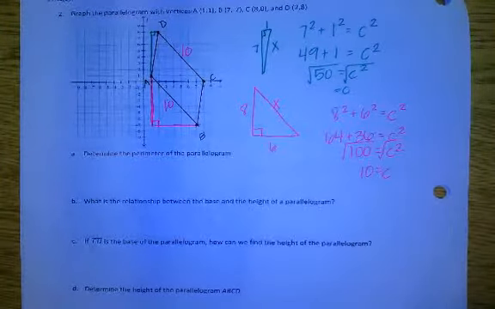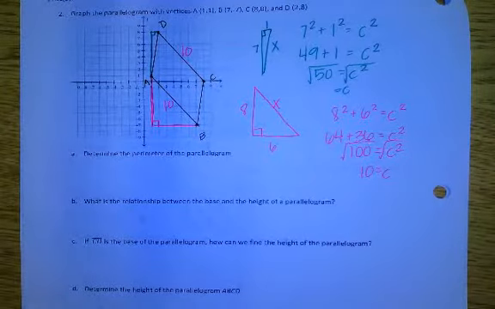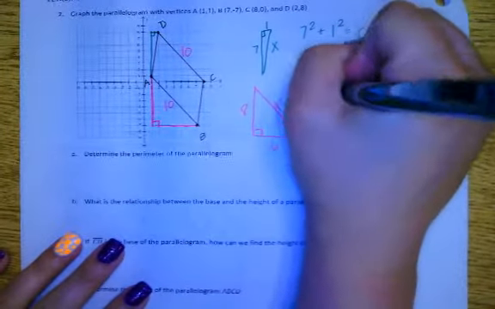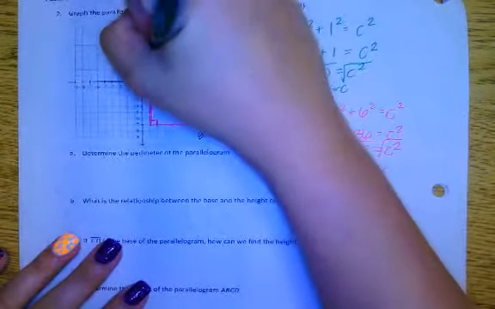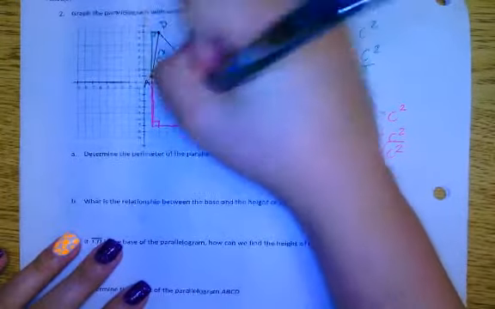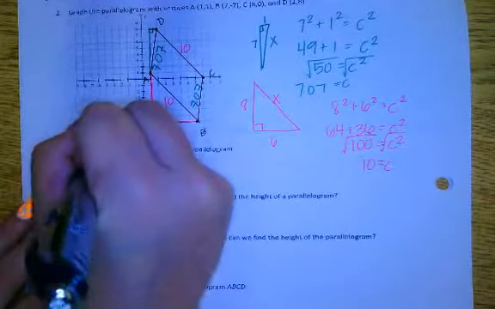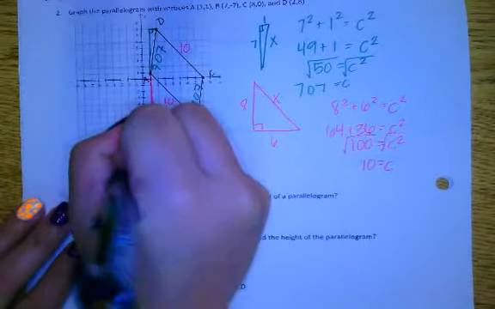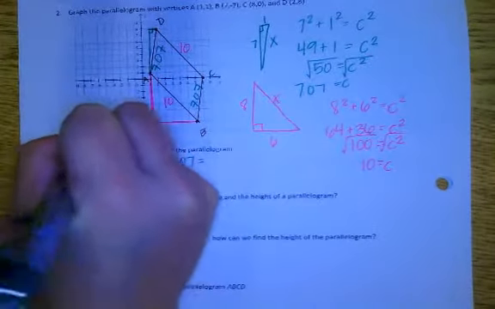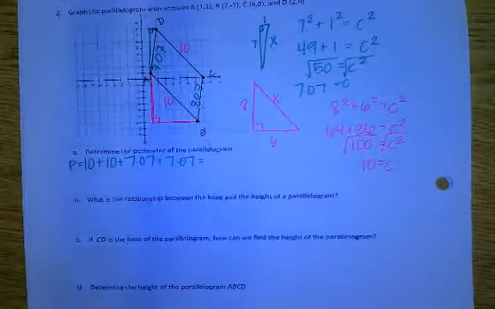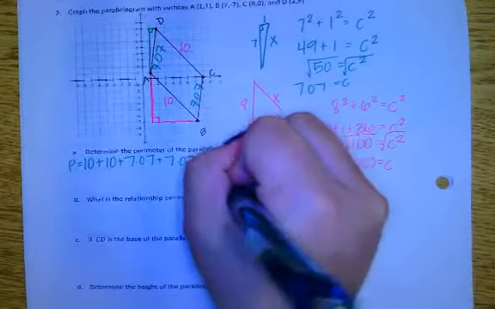The square root of 50 is approximately what? 7.07. And what did you get as your other side length? 10. Very good. Okay, so to find our perimeter, add them all up. So we have 10 plus 10 plus 7.07. So what is our perimeter? 34.14. Very good.